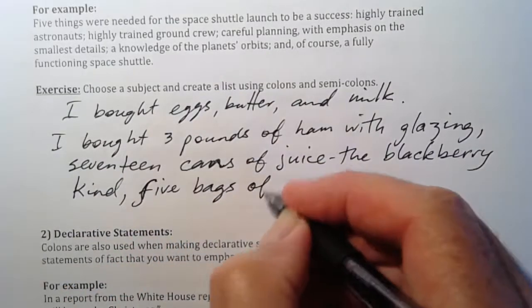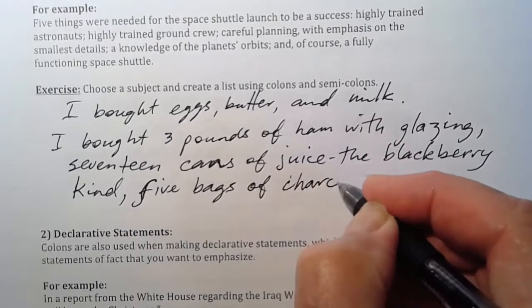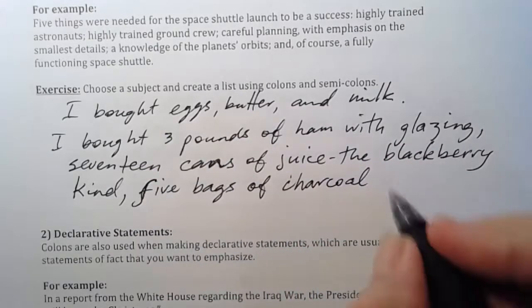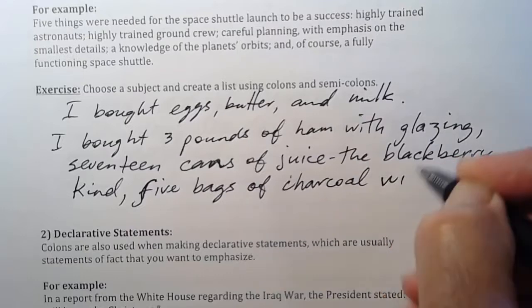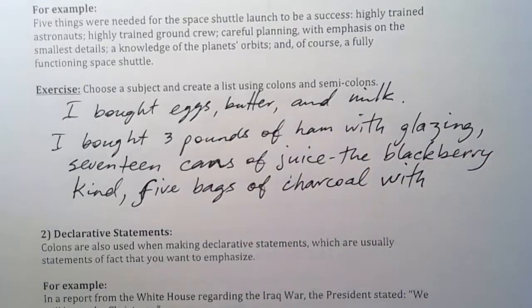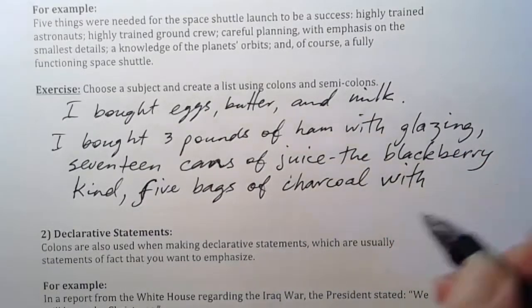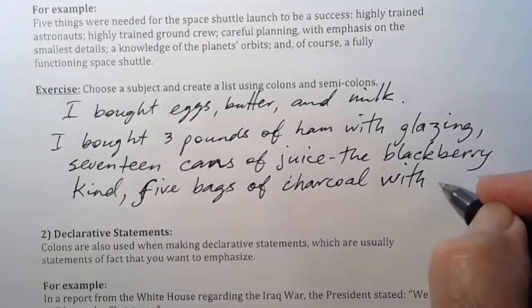Gonna have a barbecue. What's that wood stuff they put in charcoal? Mesquite.